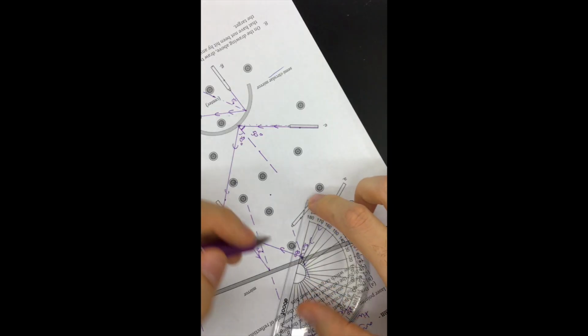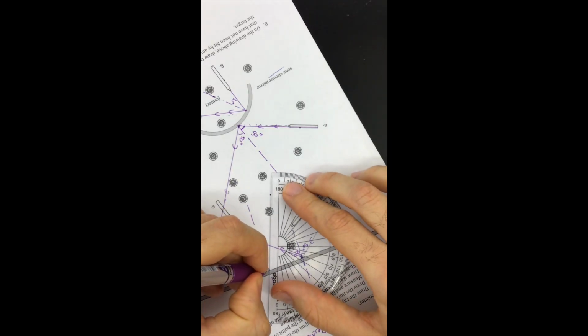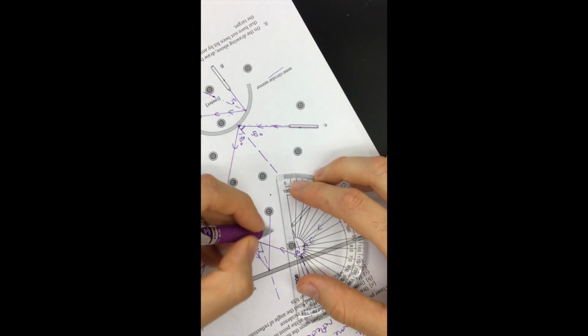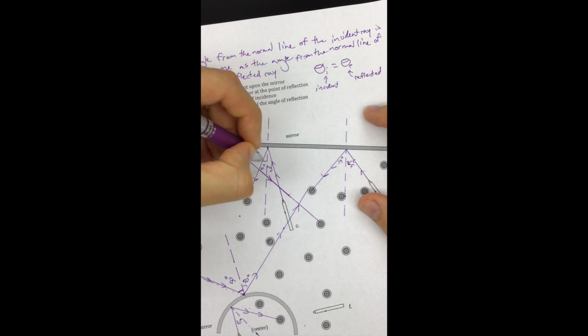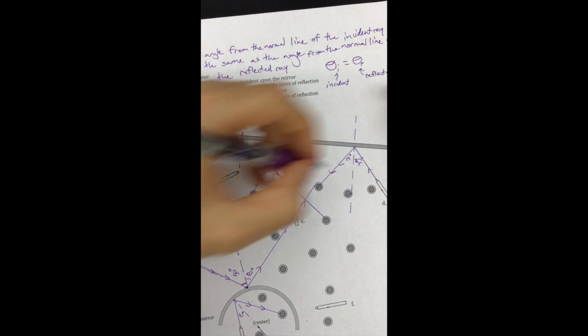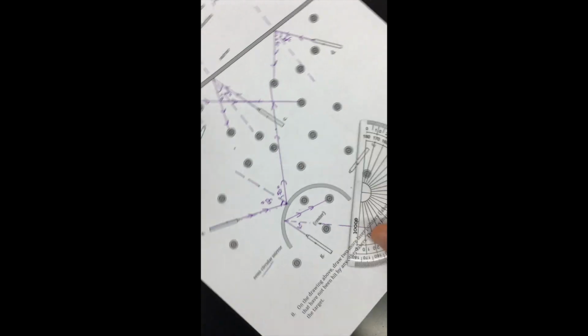Mark that 20. All right. Yeah, I think if we measure these all perfectly, we're supposed to hit the center of these targets. 20 degrees here, 20 degrees there, 39 degrees here, 39 degrees there, 50 here, 50 there. All right, and I guess we just have one more.